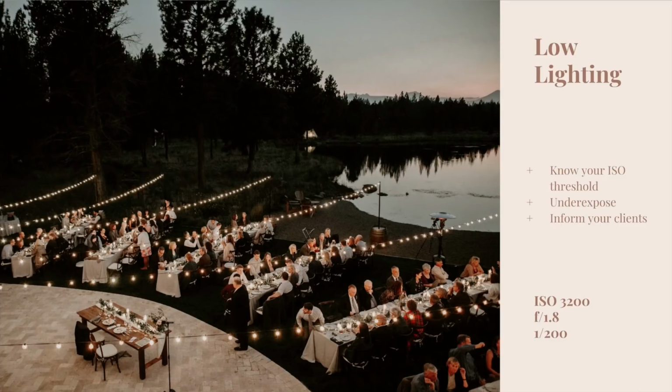So low lighting, like I said before, it's really important to know your ISO threshold and how far you can push that.